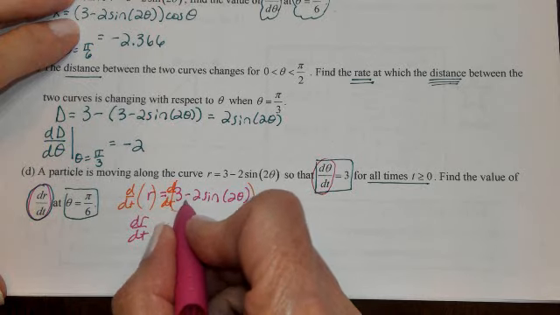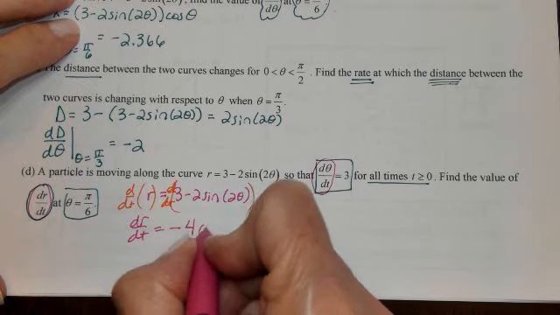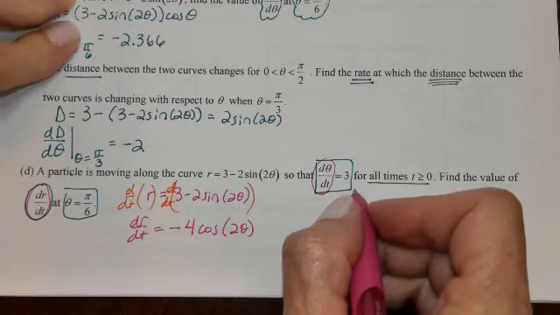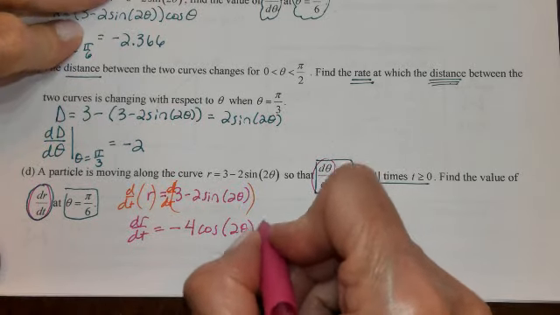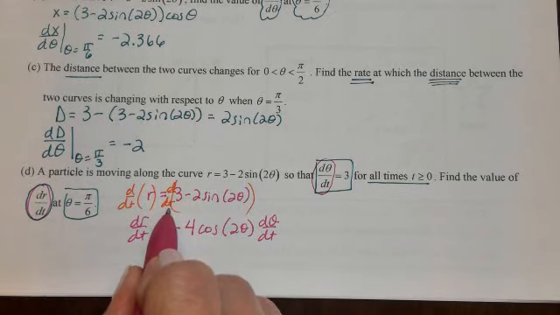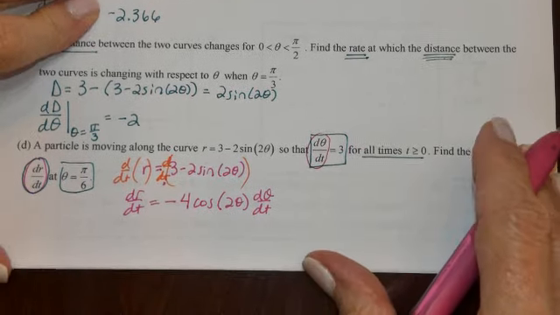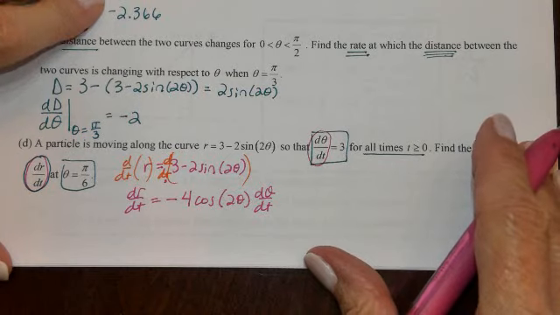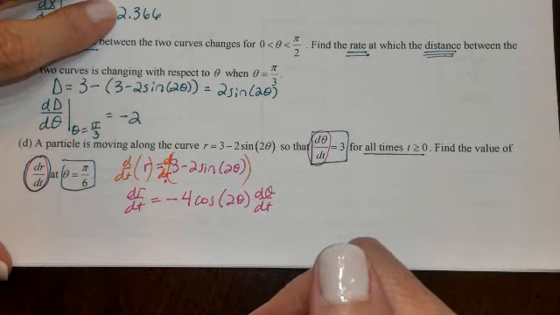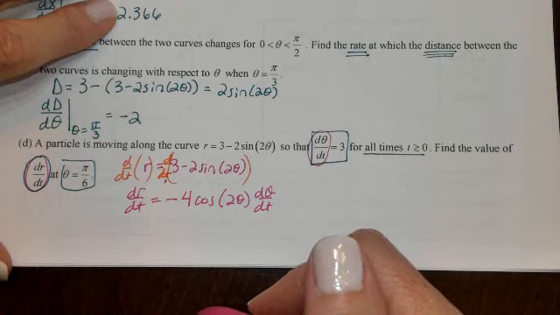So it stays negative, and then we're going to need a 4 cosine of 2 theta, right? Times d theta dt, because we're taking the derivative with respect to t. So just a little implicit differentiation. After you take the derivative, plug in your numbers. That's all there is to it.